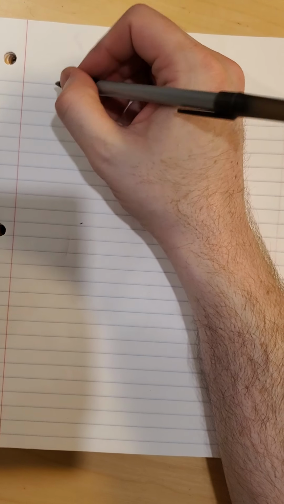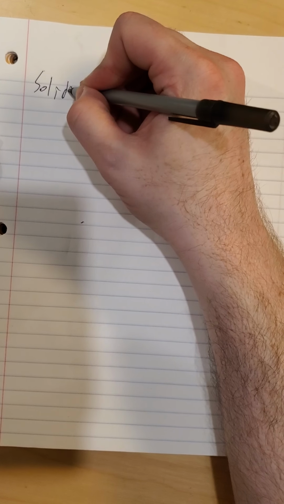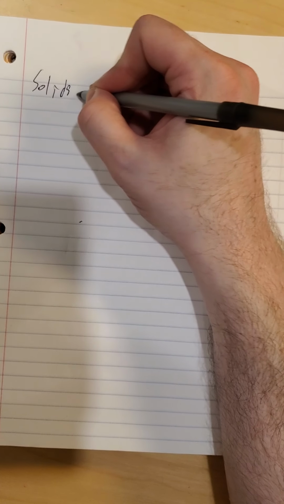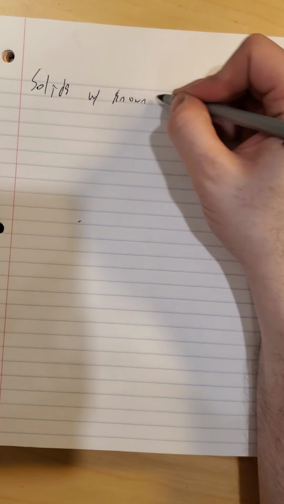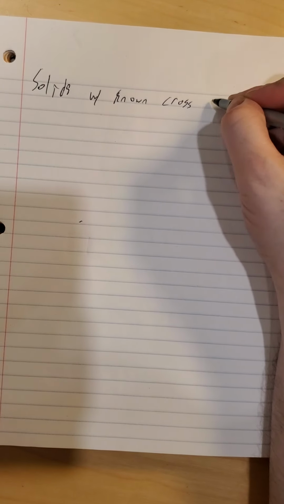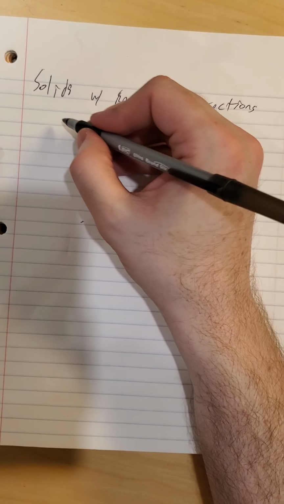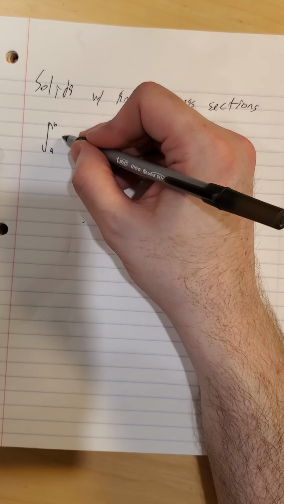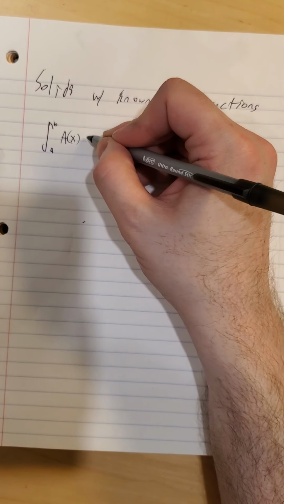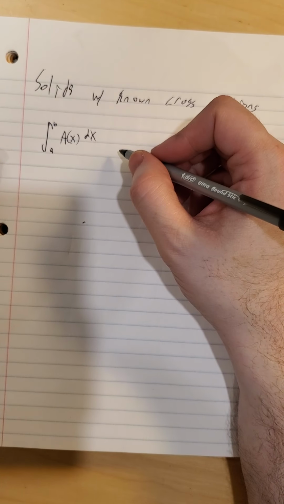Okay, so the last little bit of section 7.2, we're looking at solids with known cross sections. This will be the integral from a to b of A of x times dx. You can do a similar definition for A of y.